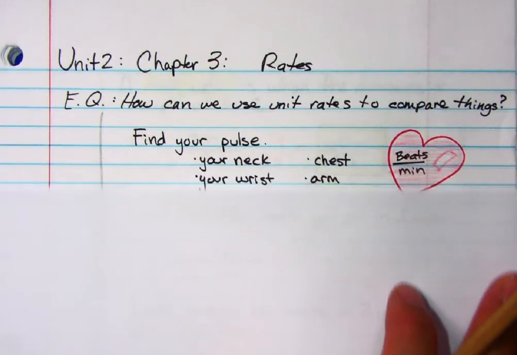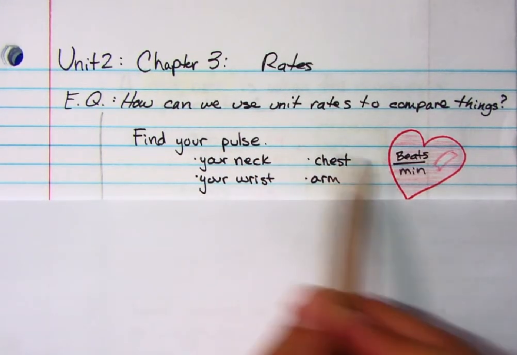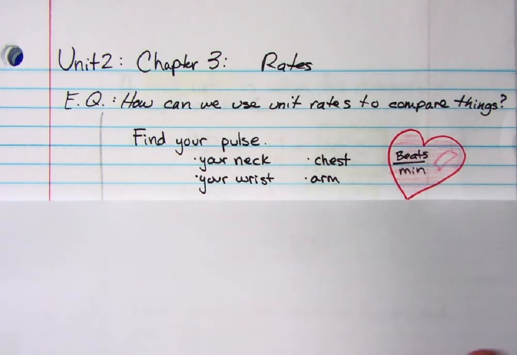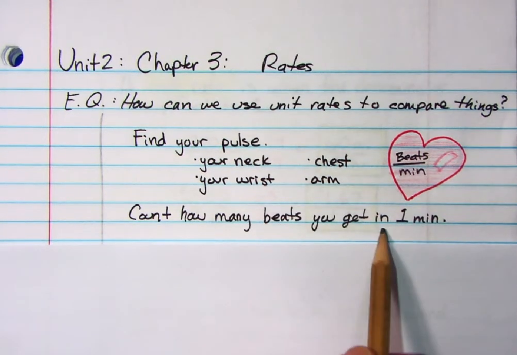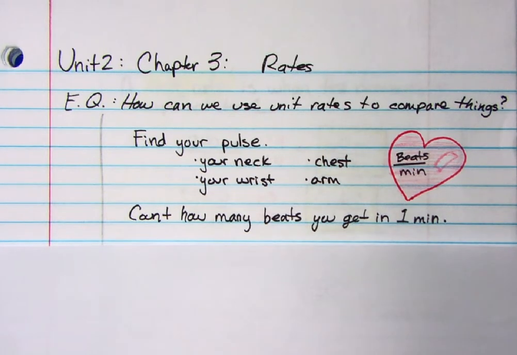Find your pulse. You can find your pulse through your neck, on your wrist, on your chest, on your arm, other places, but go ahead and find your pulse. That's how many times your heart beats. Count how many times it beats in 1 minute. So take a moment, see if you can do that, and calculate how many beats you have for a minute.